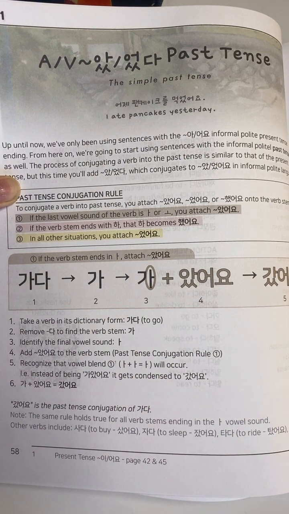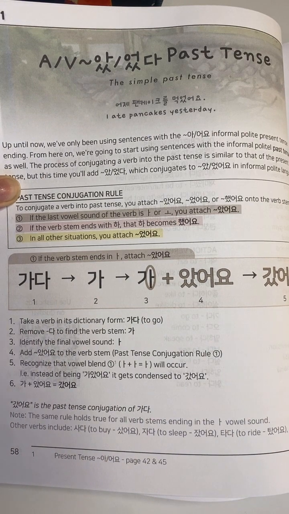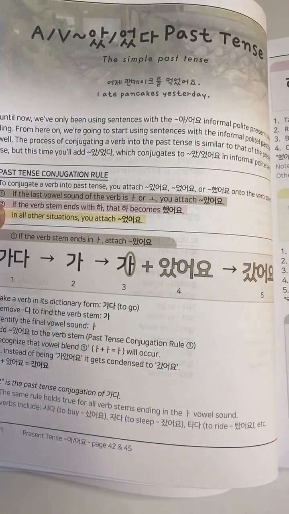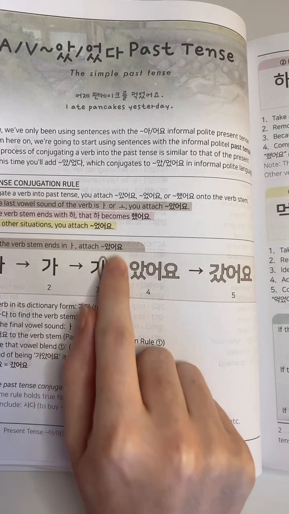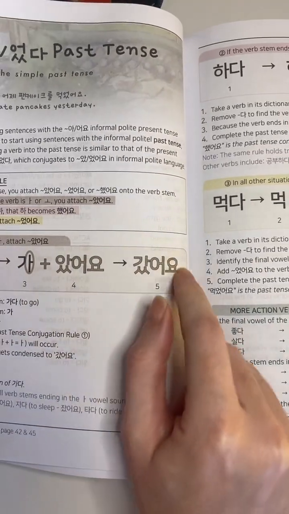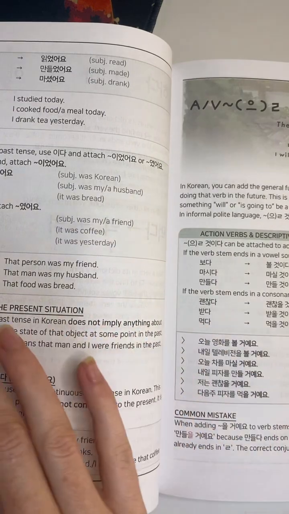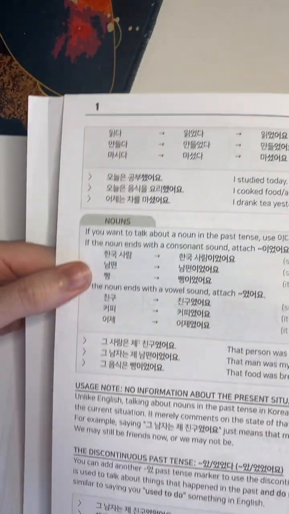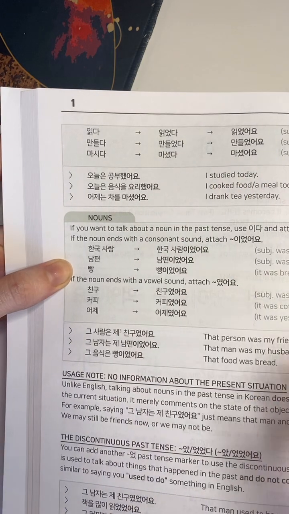And as before with present tense as well, there are some vowel combinations that occur. There's a couple different vowel combinations. One is if the verb stem ends in an a sound, like ka, then you just add 았어요. And then there's other ones like 마시다, for example, becomes 마셨어요.